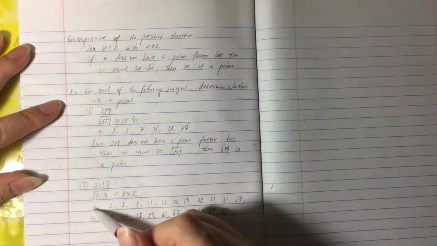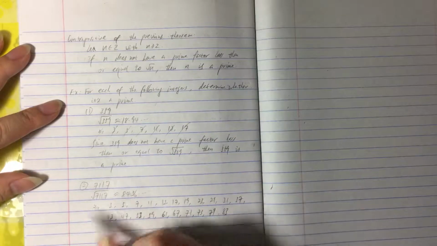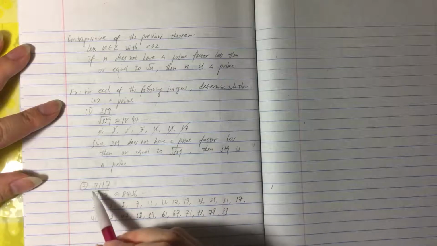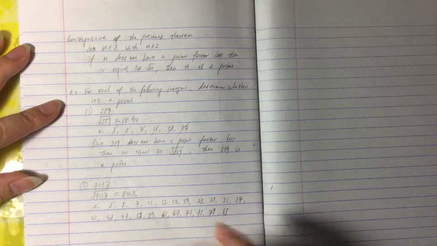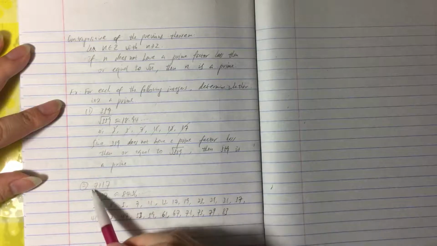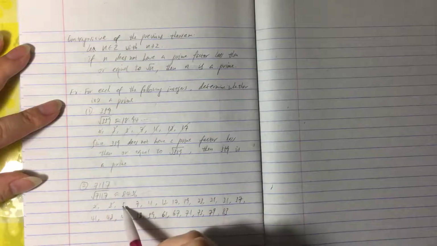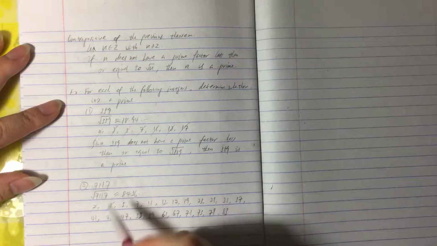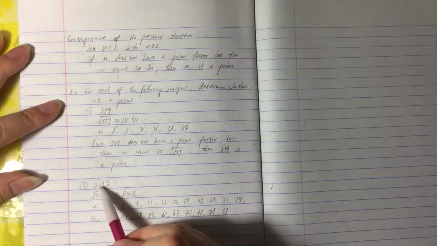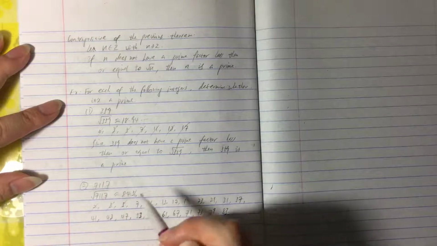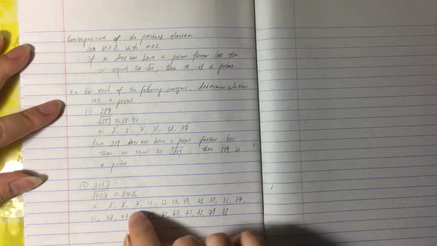7,117 divided by 2, we don't get a whole number, so 2 is not a prime factor. 7,117 divided by 3, we don't get a whole number. 3 is not a prime factor. 7,117 divided by 5, we don't get a whole number, so 5 is not a prime factor. 7,117 divided by 7, we don't get a whole number, so 7 is not a prime factor.